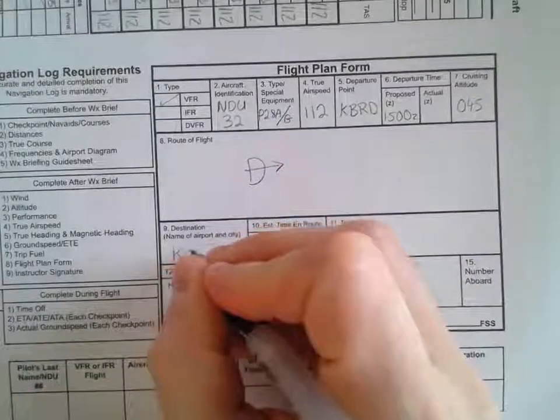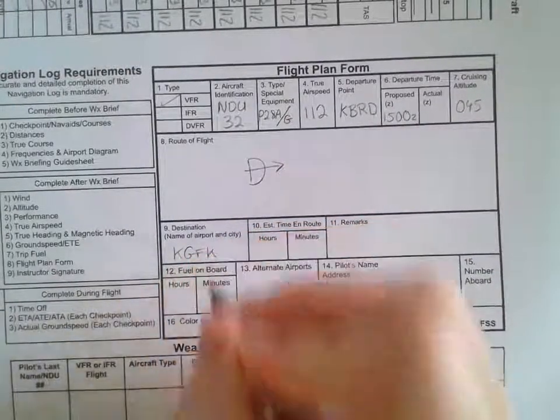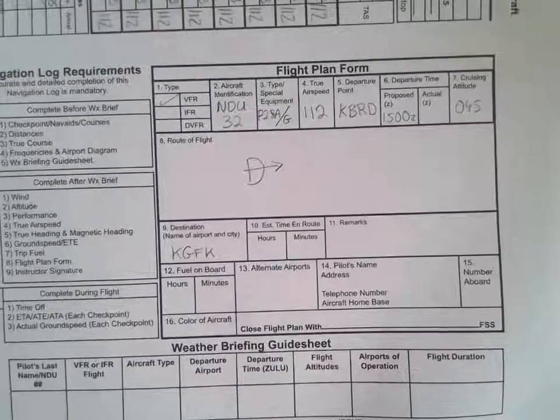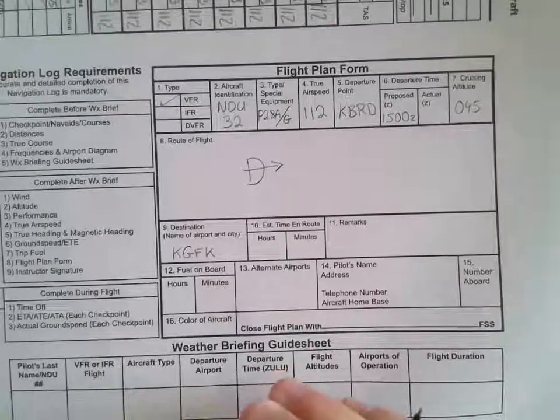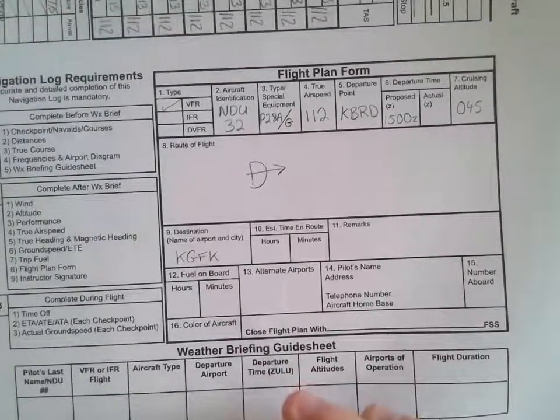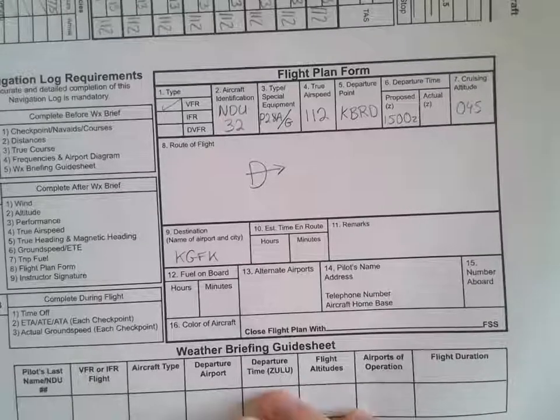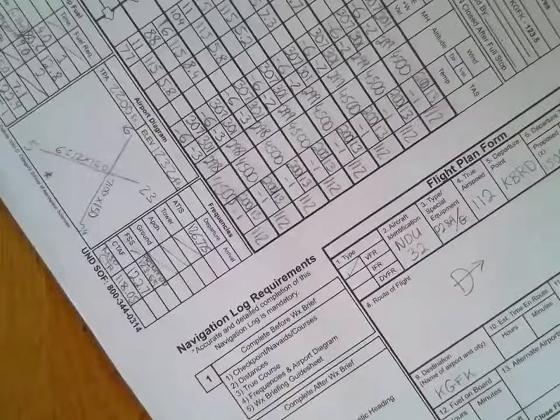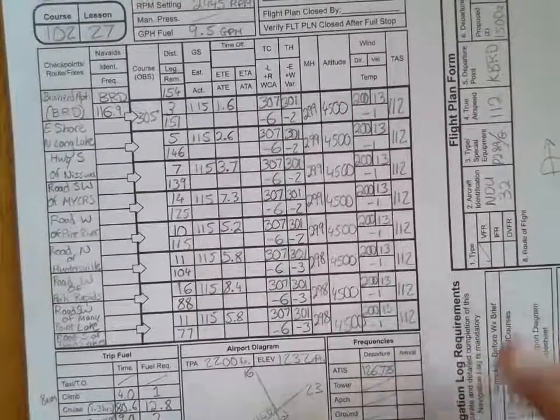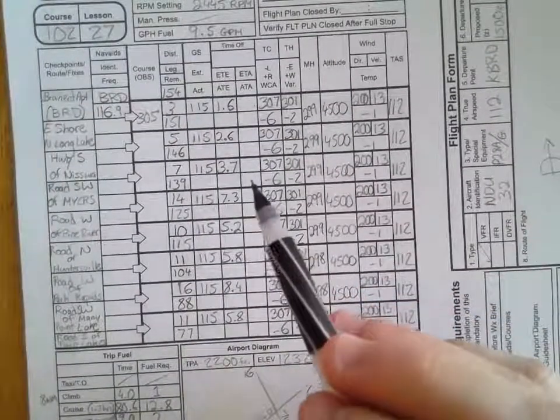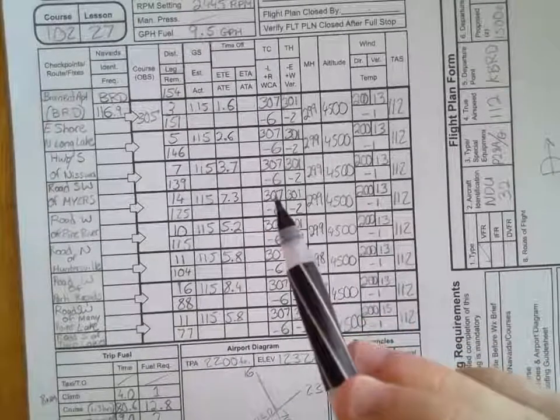Destination, of course, is Grand Forks. Our estimated time en route. So if we go back to our navigation log, we can add all of our times up on our navigation log here between all of our checkpoints.